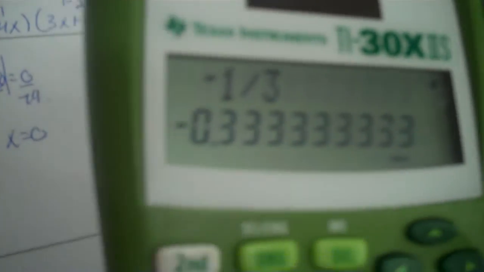Then I need to divide by the factor of 3. Negative 1 divided by 3. You can write negative 0.3 repeating, or you can leave that on the screen. Click the second key, then PRB, then equals, and it just gives you a fraction as your answer, and that's okay. I'll be putting fractions on that case.